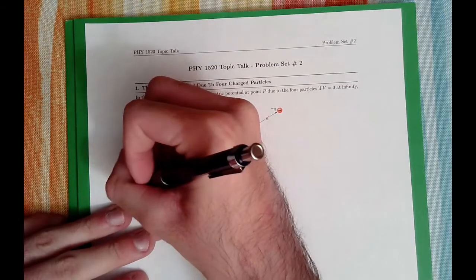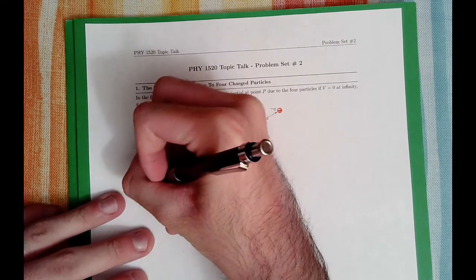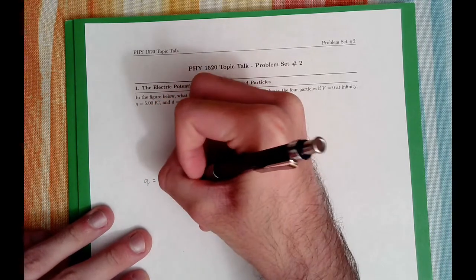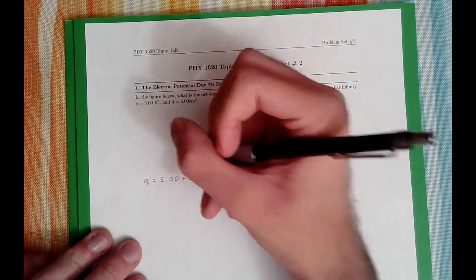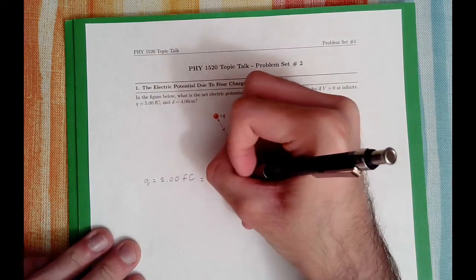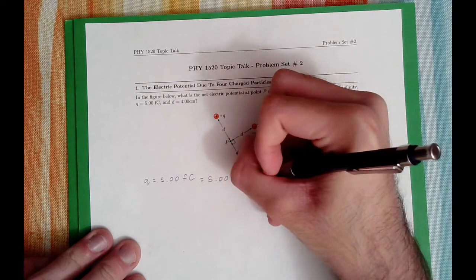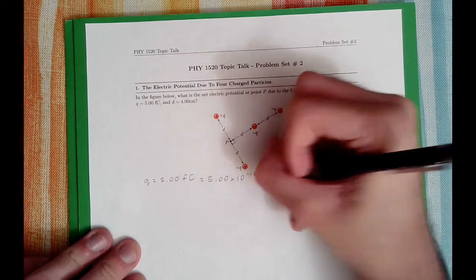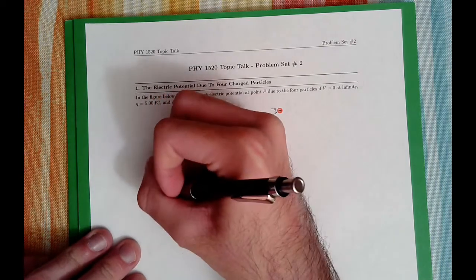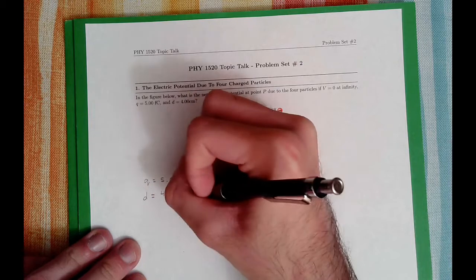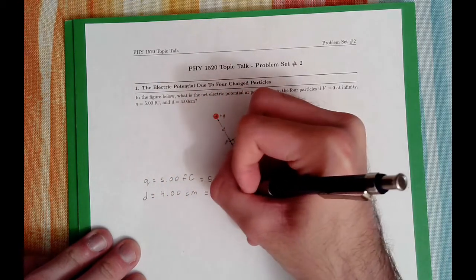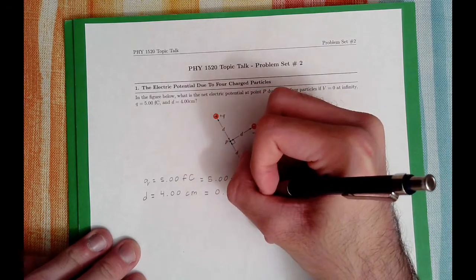So we're told that Q is 5.00 femtocoulombs. A femto is 10 to the minus 15. So this is 5.00 times 10 to the minus 15 coulombs. D is equal to 4.00 centimeters, which is of course 0.04 meters.